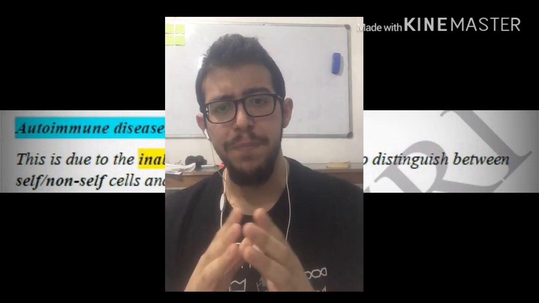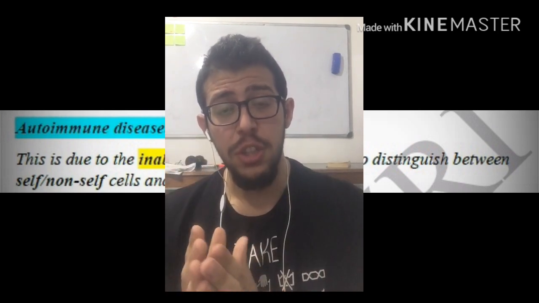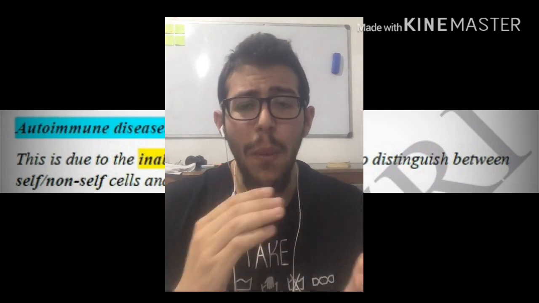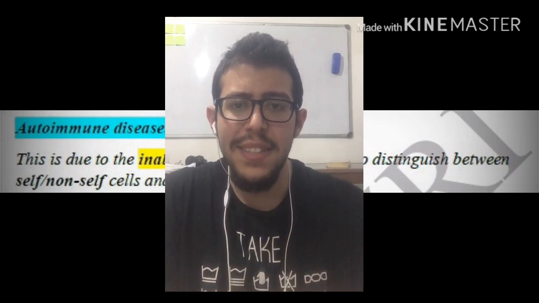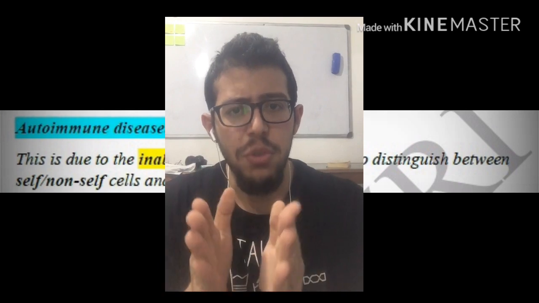One thing that we have to note here is that, generally speaking, our body has a very sophisticated mechanism to make sure that these cells that actually come up and mature into antigen-presenting cells can distinguish between self and non-self cells. However, the problem arises when there is a defect in these areas. We're going to be talking about this in a separate video. This is called central tolerance.